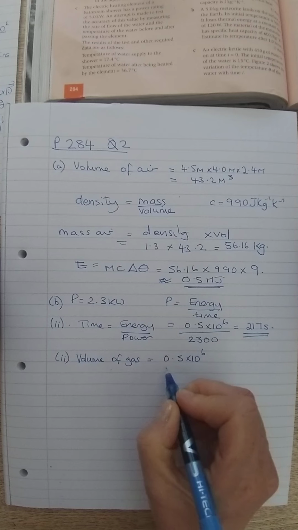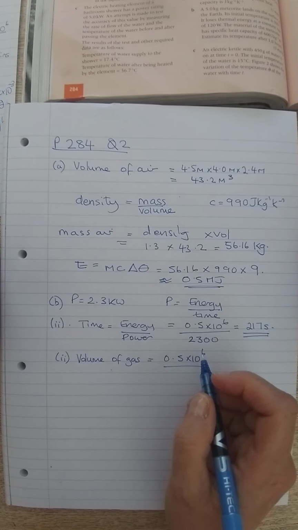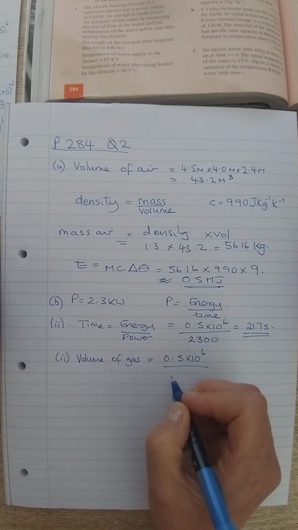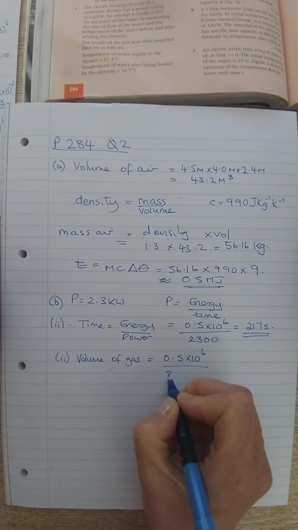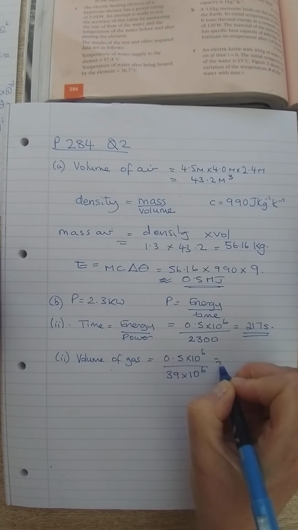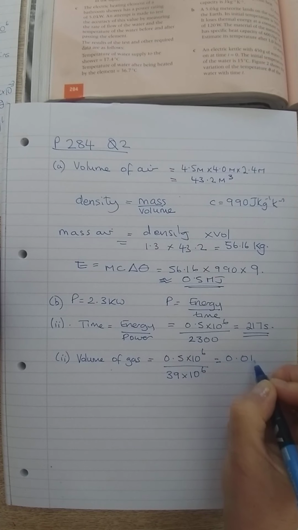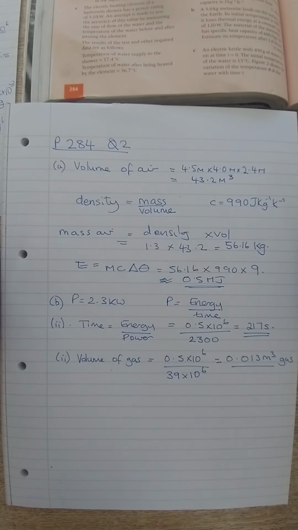That's how much energy we need. In the question, we're told that each metre cubed of heating gas provides 39 megajoules, so we're going to find out how many metres cubed we need. So 0.5 times 10 to the 6 divided by 39 times 10 to the 6 gives us 0.013 metre cubed of gas. So that's given us the volume of the gas.